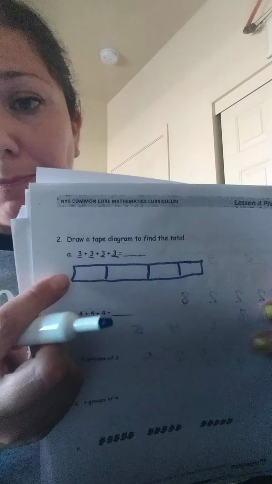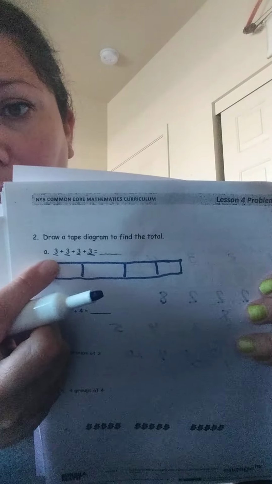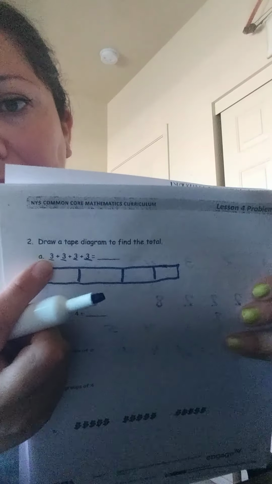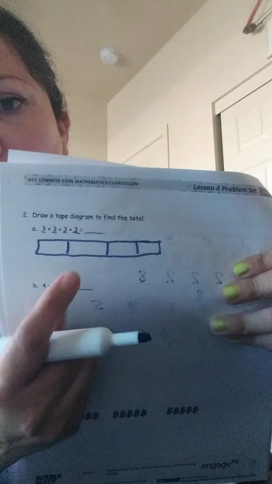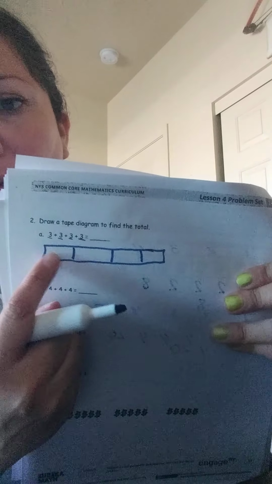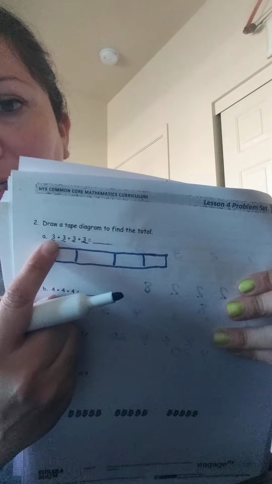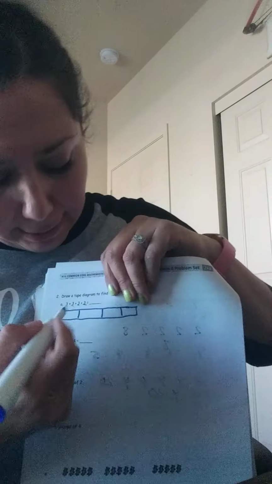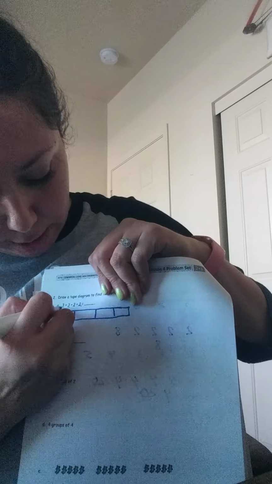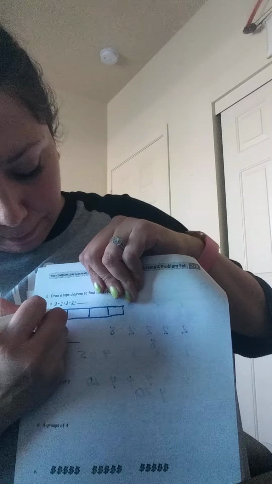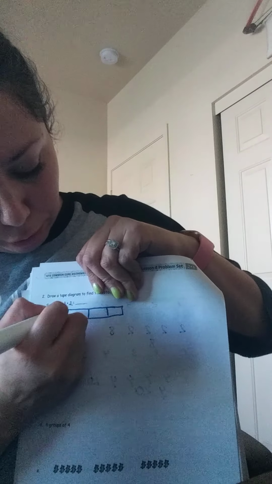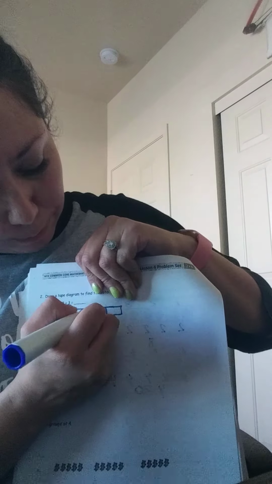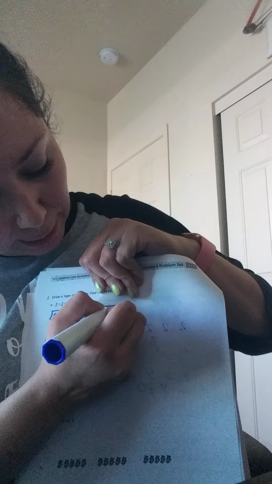In each group, how many items do I have inside? 3. So on group number 1, how many items am I going to be drawing? 3. 3 of anything. It can be anything. I'm just going to draw little circles. 3 circles, 3 circles, 3 circles, and 3 circles.